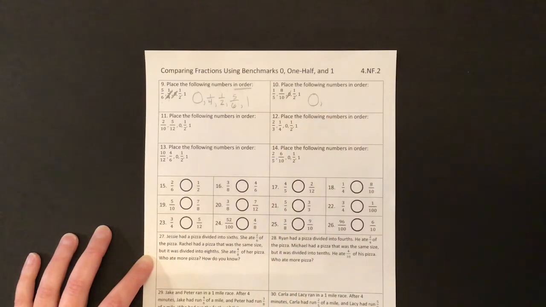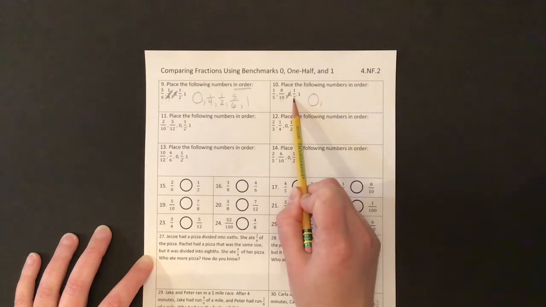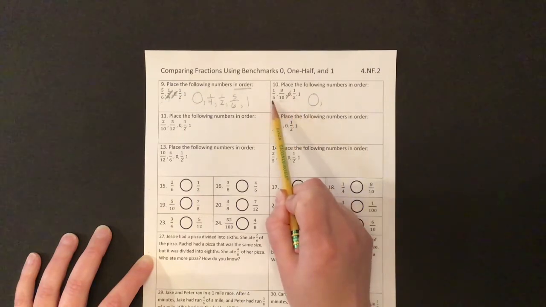So in order to do this, we have to look at the fractions and really think about how they compare. 8/10 catches my attention just because I know 5/10 equals a half. So I know that 8/10 is over the half. That helps me narrow it down. It's between 1/5 and 1/2.